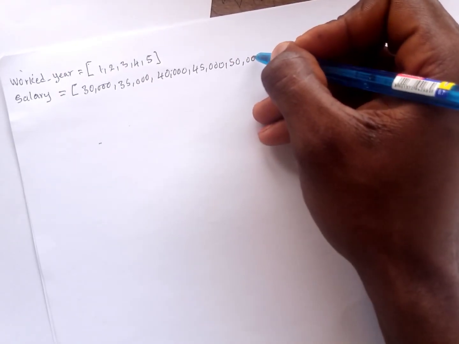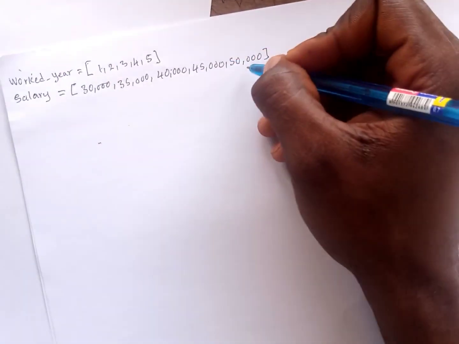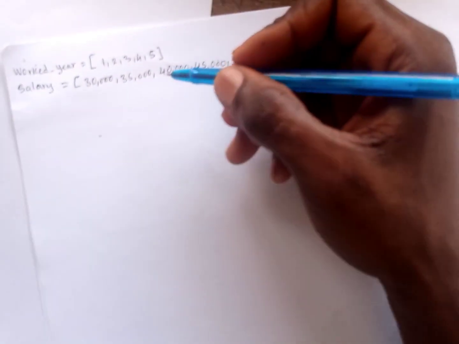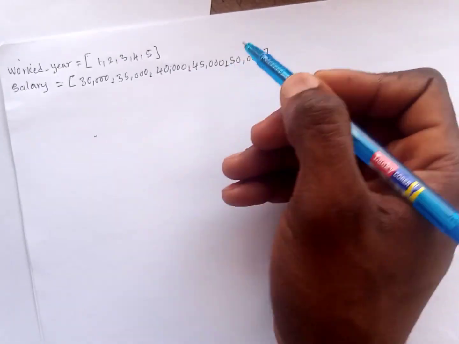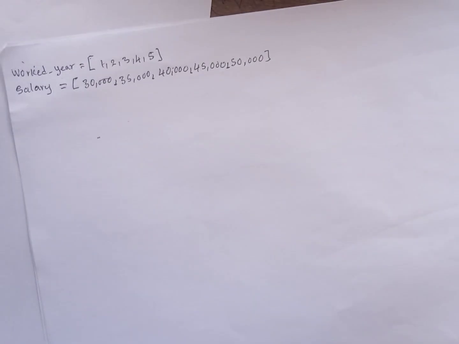Remember that the reason I put this comma is so it's easy for us to understand these values. These commas differentiate the numbers, so you don't get confused. If you worked for a year, you're approximately going to be paid 30,000. If you have worked for 2 years, definitely your salary has to be more compared to somebody that just worked for a year.